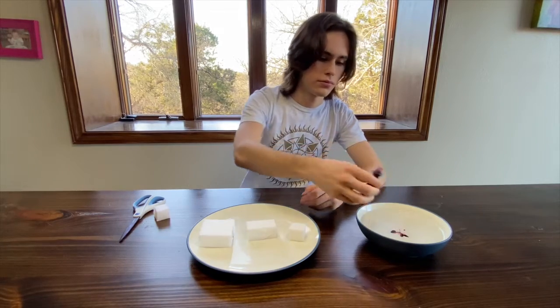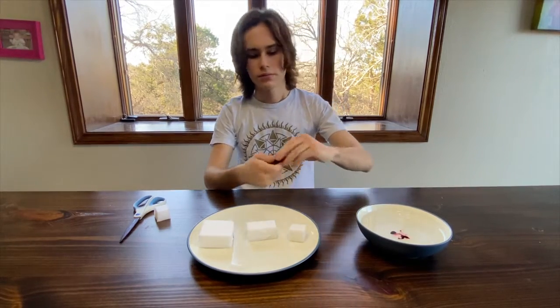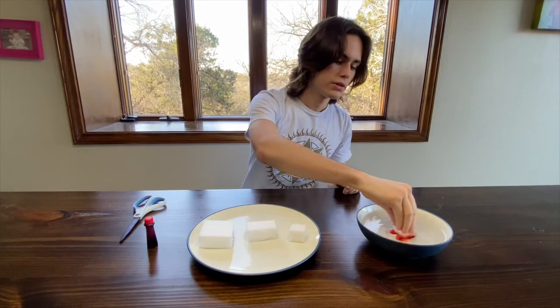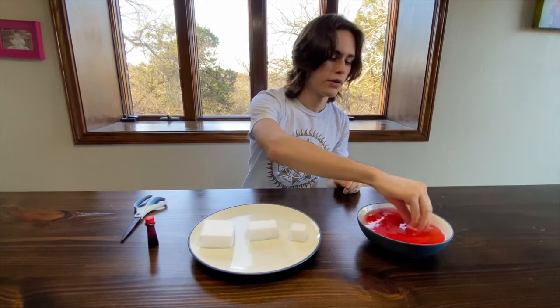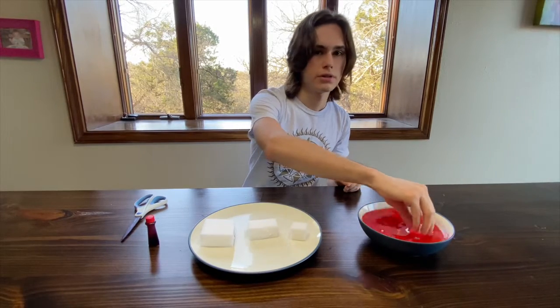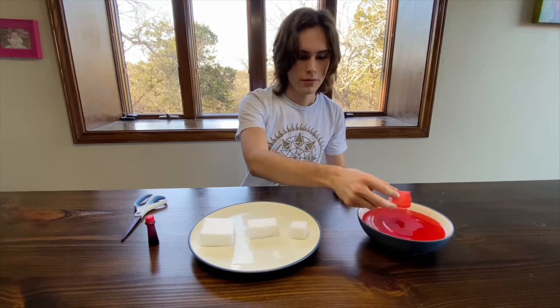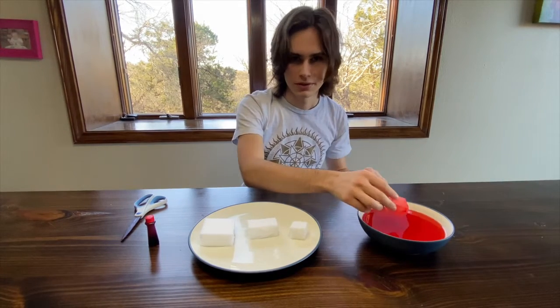And I forgot to get it, but I can just use this, stir the food coloring with the water to make the water a nice, bright, whatever color you're using. This is an extra piece of the sponge, that's why I'm using this to stir.